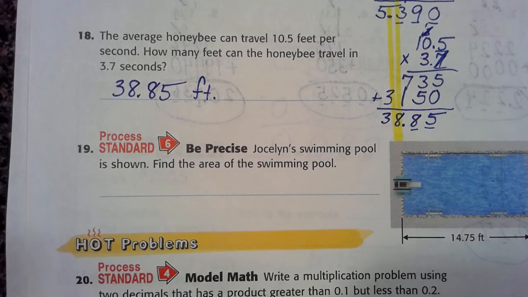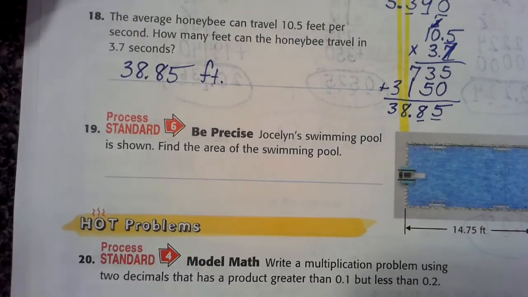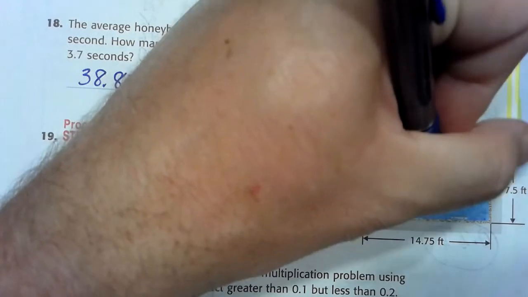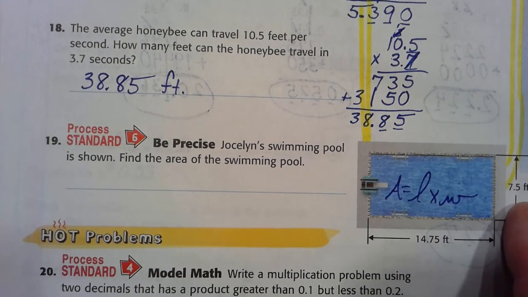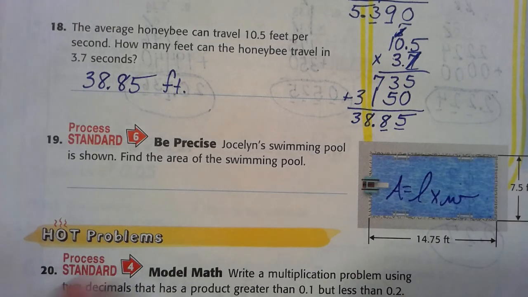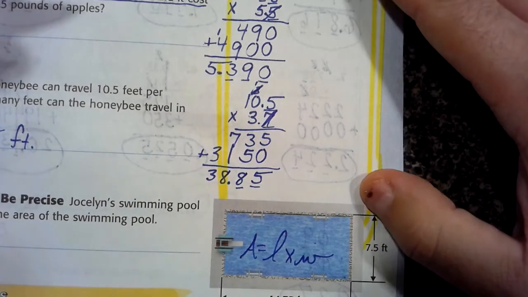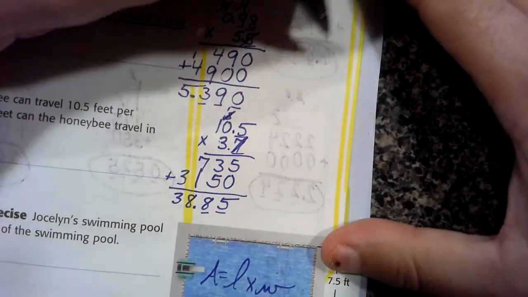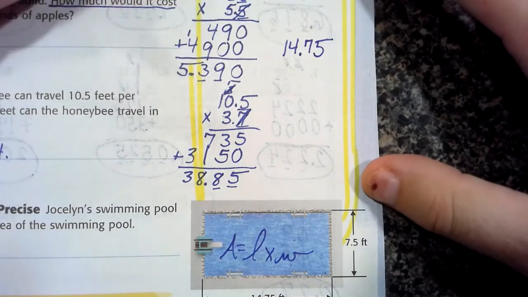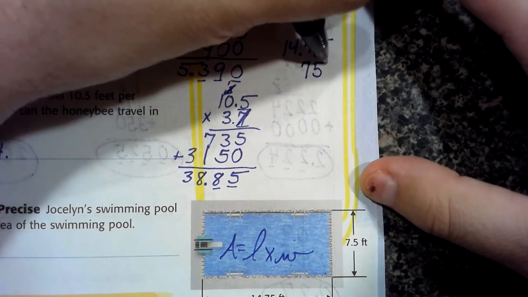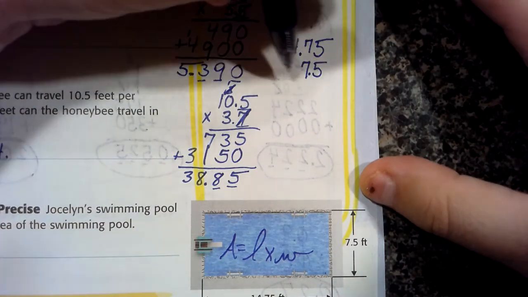And the last one, Jocelyn's swimming pool is shown. Find the area. If you know area, you do area equals length times width. So we're going to be taking that times that. And you guys can do that, I believe, on your own as well. Let's just do it here. So we have, let's do it right here. 14.75, because it has 4 digits. This one here only has 2. Make sure I have my decimals in there. Okay, so that's that.